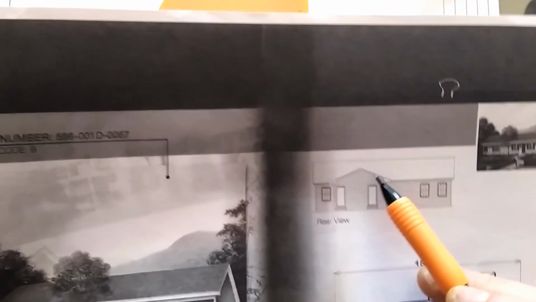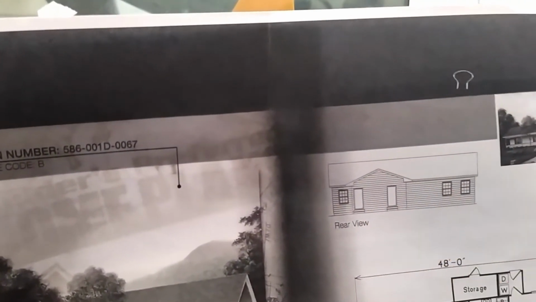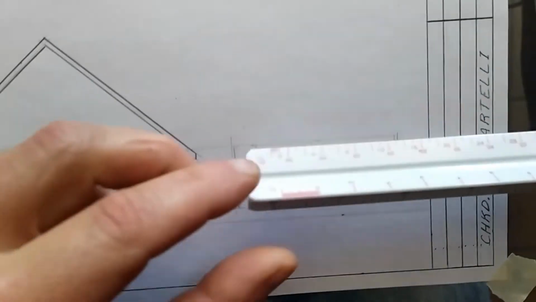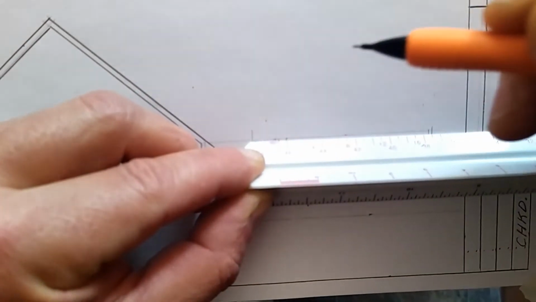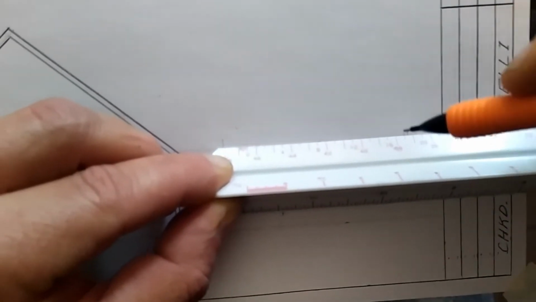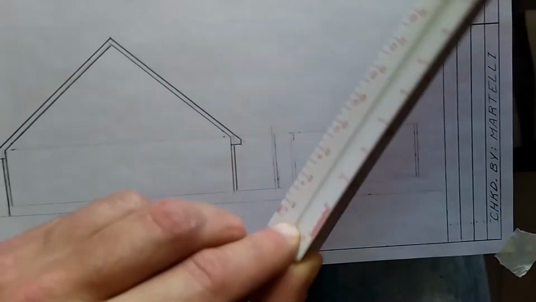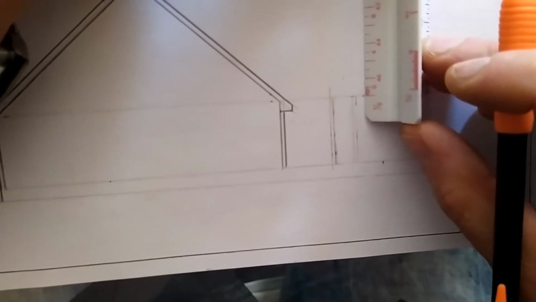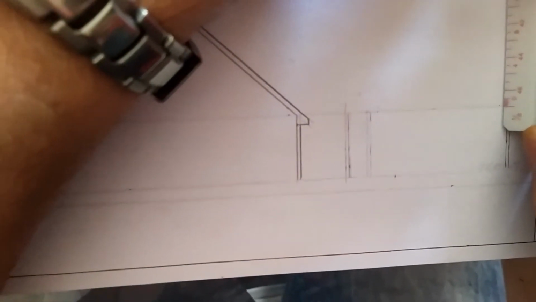That back storage area looks like it has a different pitch. Okay, we could say it's a, I don't know, 6/12. So same concept though. On the inside of this wall, I'm gonna run 12. There's my 12. And let me go to the other one. There's 12 there. Okay, and then rise up 6, which is half a foot, which is here. Same thing over here. Rise up 6.